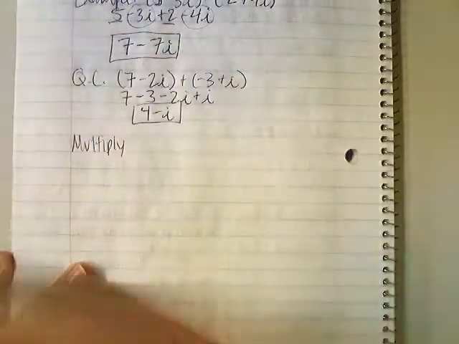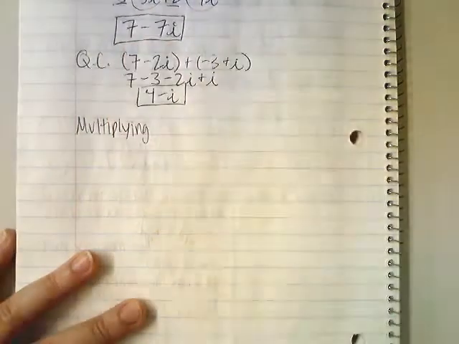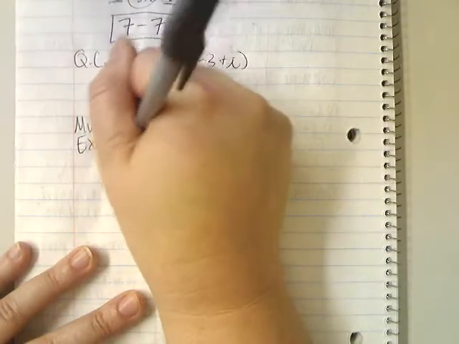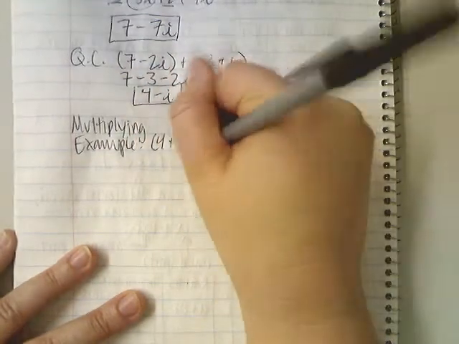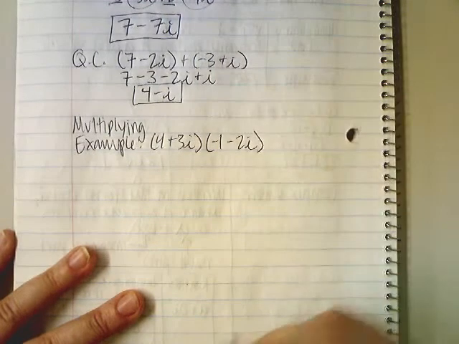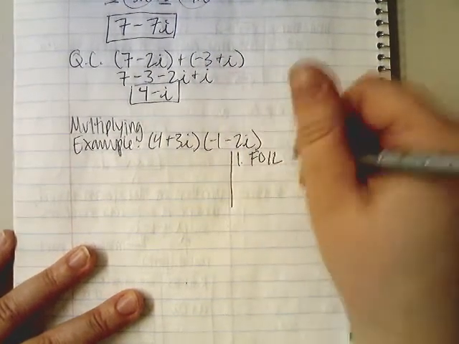So just like foiling with a variable or distributing with a variable, we're going to multiply things in that exact same fashion. So our example, I want us to multiply 4 plus 3i times negative 1 minus 2i. And first step, we're going to FOIL or distribute it out.